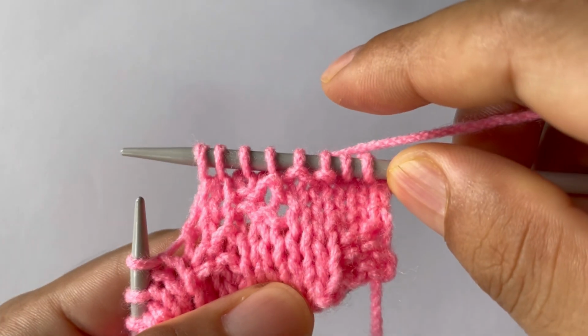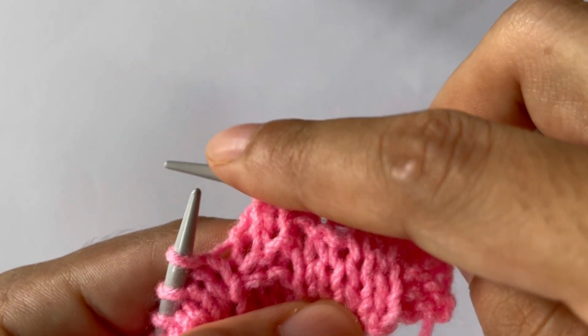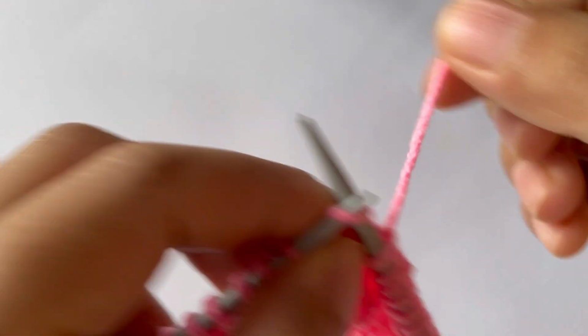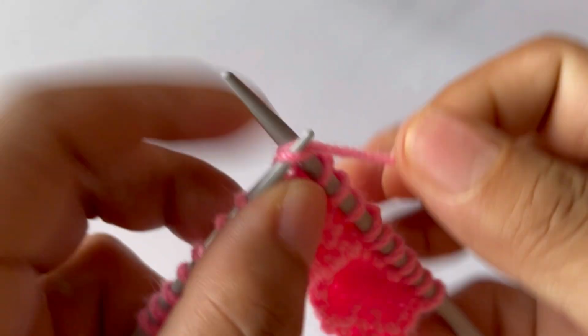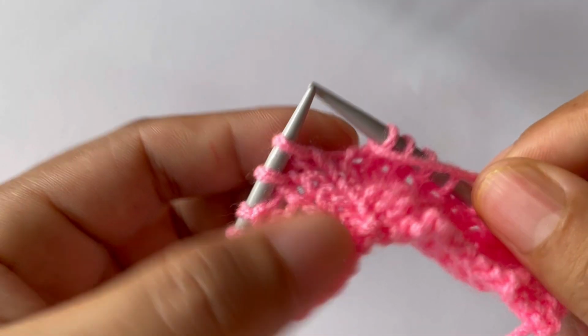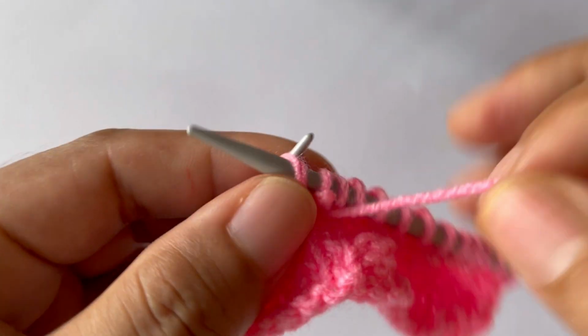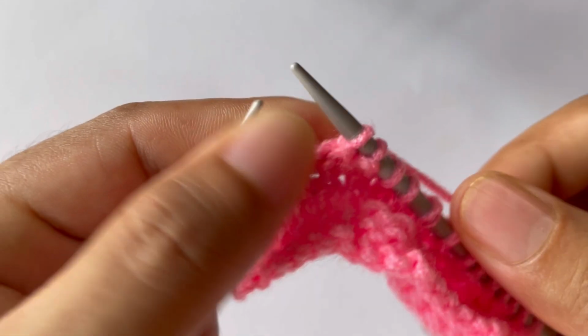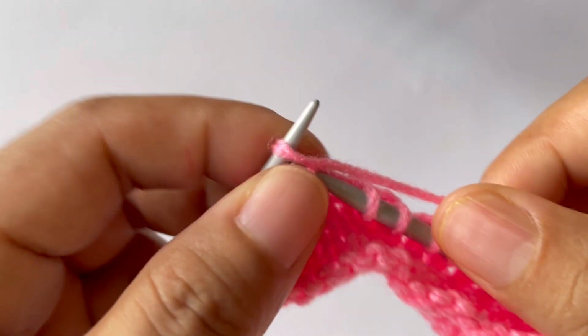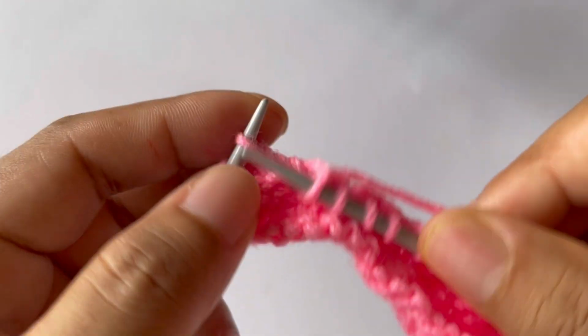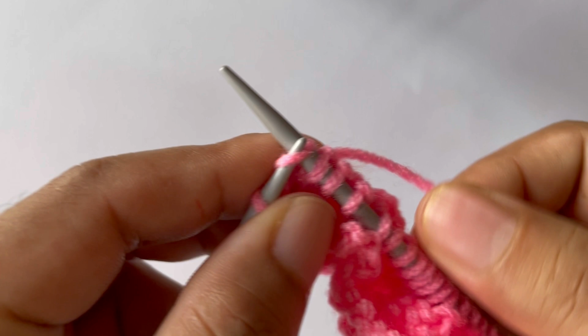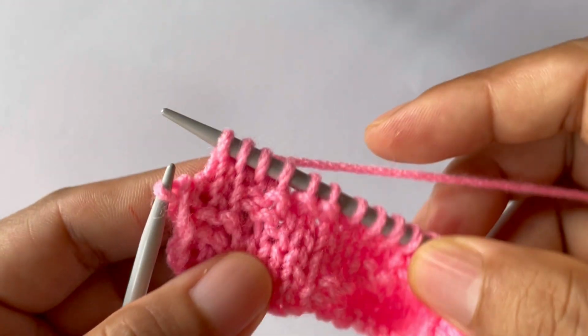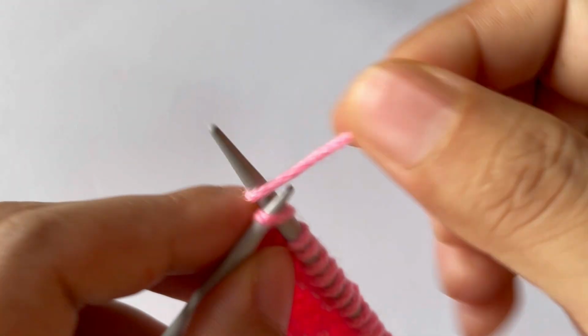That's the repeat from here to here. Knit 2, purl 2, knit 4. Again, knit 2, purl 2 and then knit 4, and your edge stitch, knit on the right side.